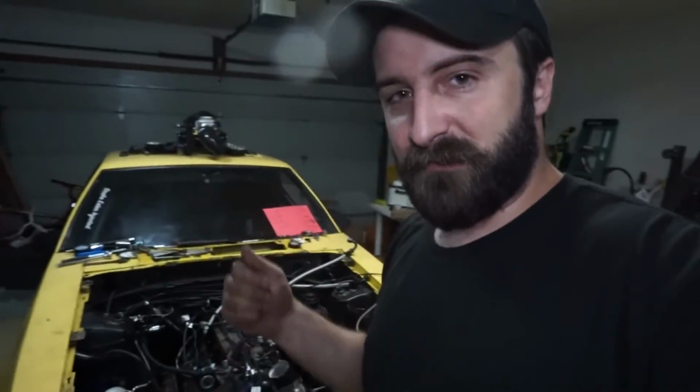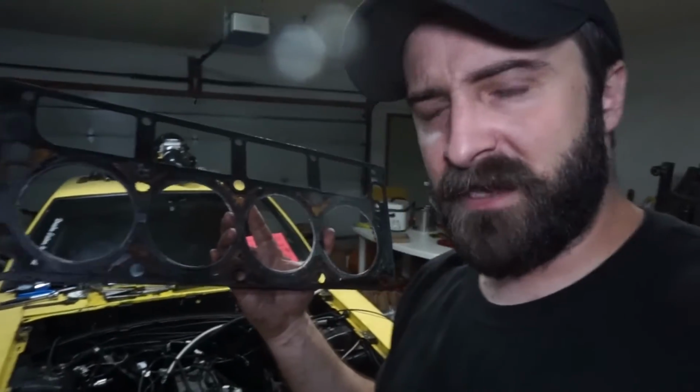This just popped off straight clean. I'm like, what the heck was that? That was really weird. I've never experienced that before. So I popped the thing off and found out that it has paper gaskets on it.